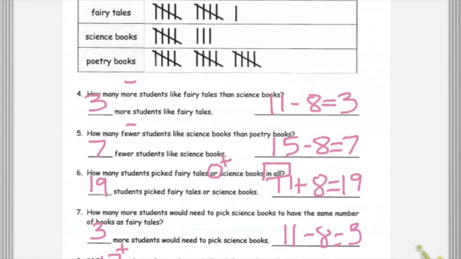The next question, number 6, says how many students picked fairy tales or science books in all? Remember that or is kind of like an and. It means that we're going to put those things together. So we're taking the people who like fairy tale books, which was 11, plus the people who like science books, which is 8. 11 plus 8 equals 19. 19 students picked fairy tales or science books.